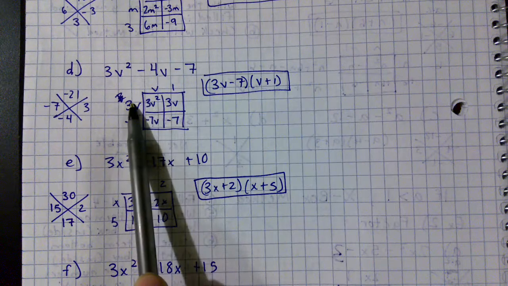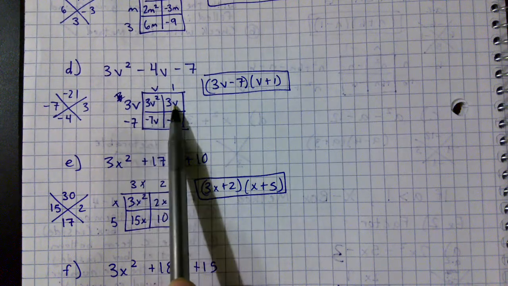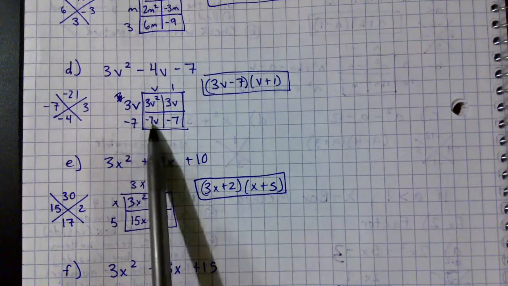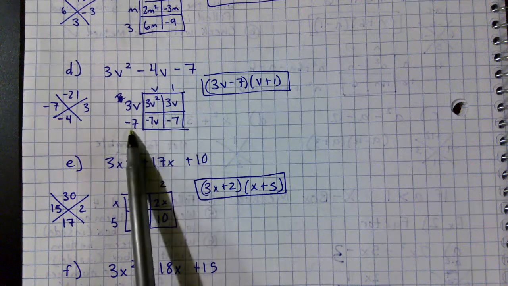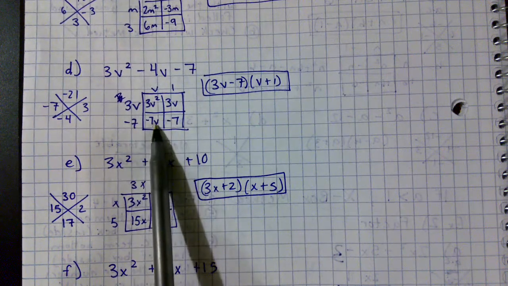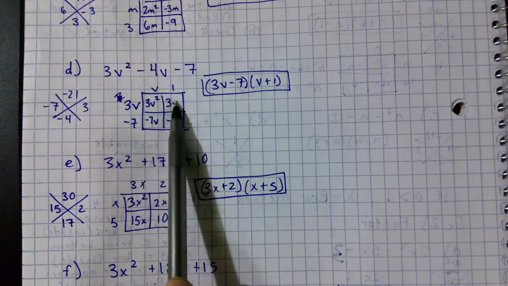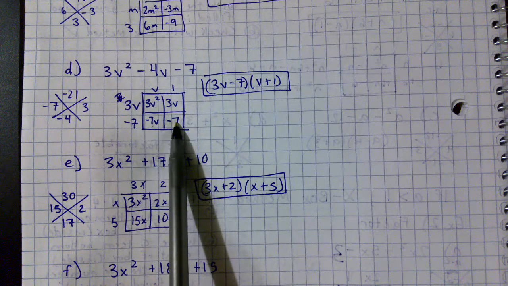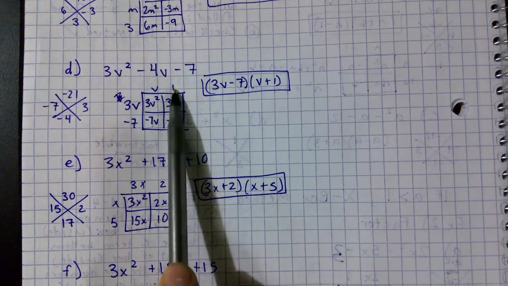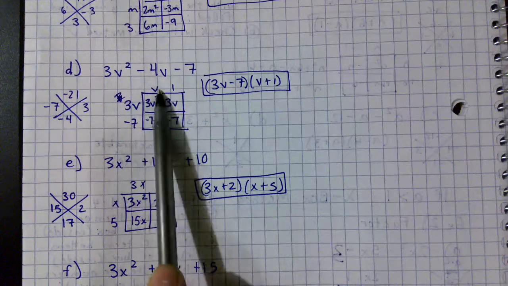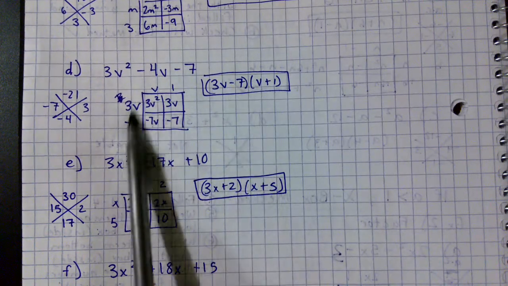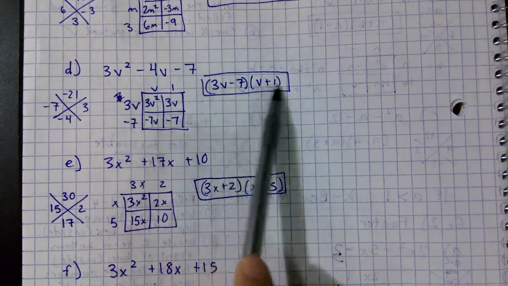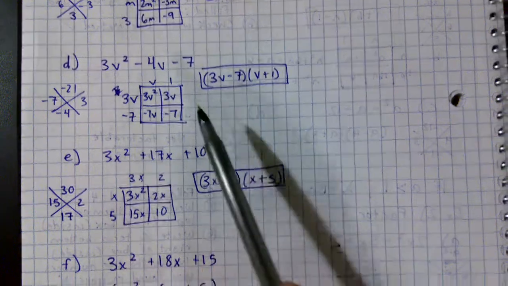Find the greatest common factor. Between 3v squared and 3v is 3v. And between negative 7v and negative 7 is negative 7. Between 3v squared and negative 7v, you just have v. And 3v and negative 7 don't really have anything other than 1 in common. So your answer is going to be 3v minus 7, v plus 1. Okay, the order in which you write this doesn't matter. These two, you can flip them and that's okay.